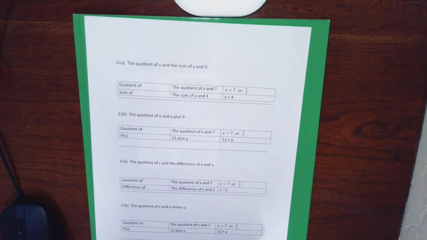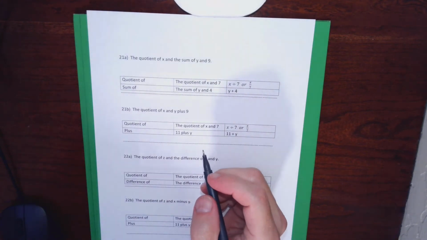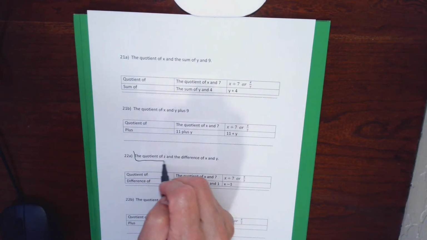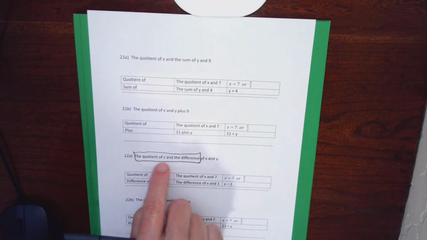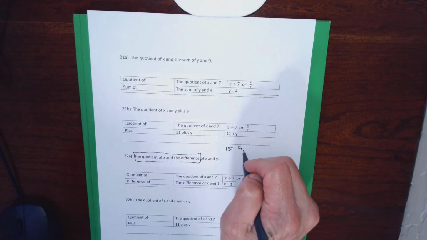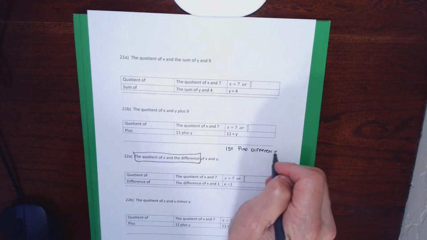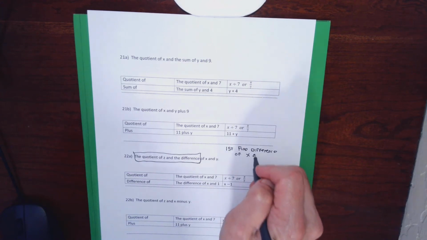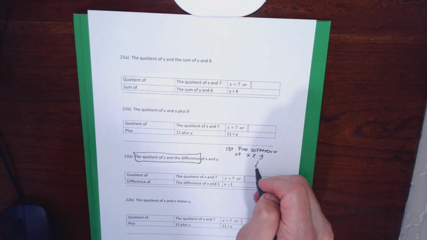Eventually, we'll get to a slightly new kind of problem. You can give 21 a go. Maybe you don't even need to watch me do 22, A and B, but I'll start with this. So for 22A, I want to find the quotient of, and it's not the quotient of Z and X, it's the quotient of Z and the difference. So first, I have to find the difference of X and Y. And difference is just a straight subtraction, not changing any order.